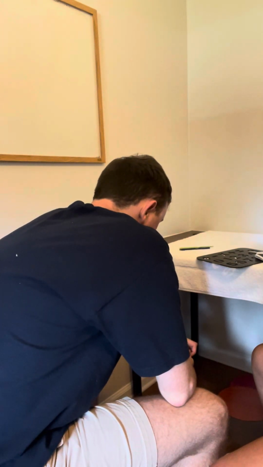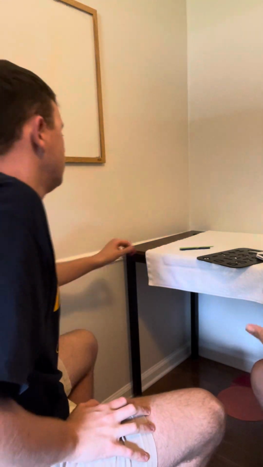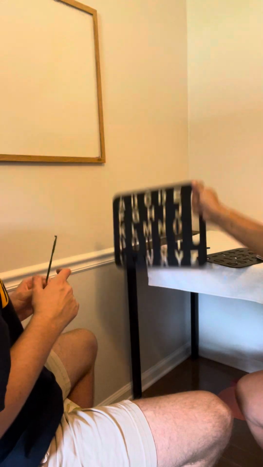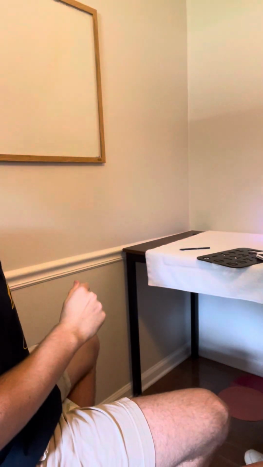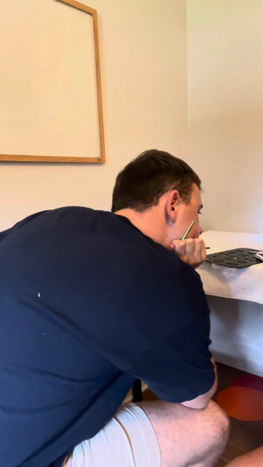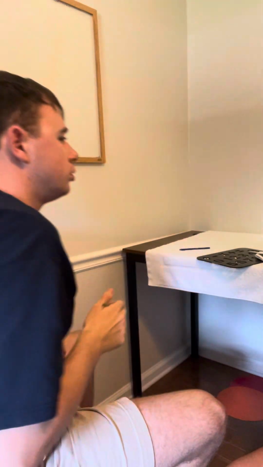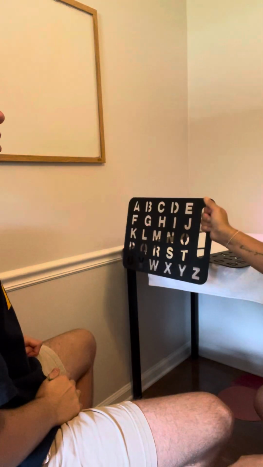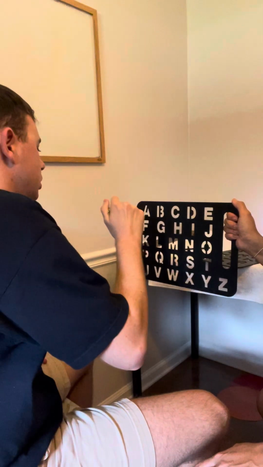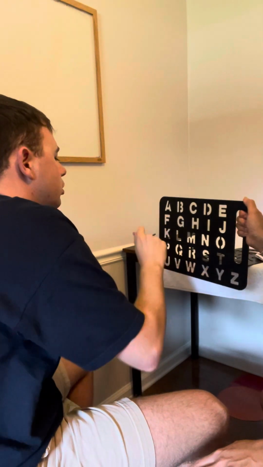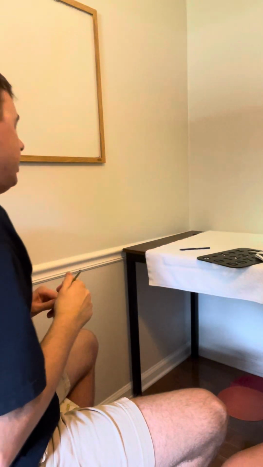What color are rubies? R, E, D. Good job. Red. That's right. Rubies are red. Do you know what color emeralds are? G, R, E, E, N. Green. That's right.